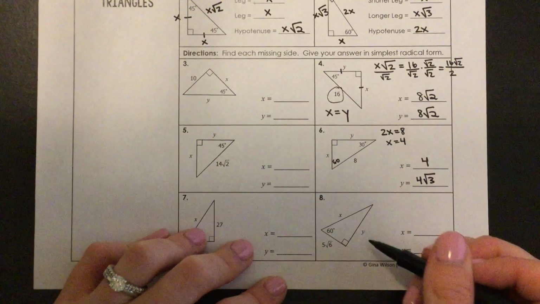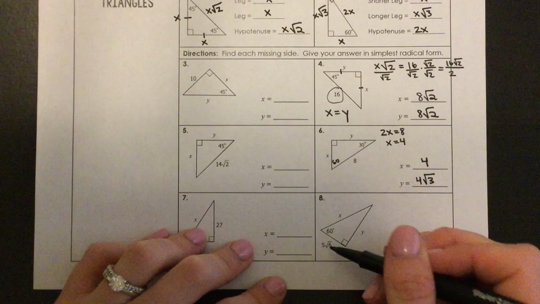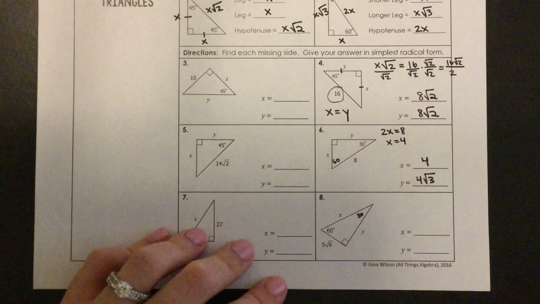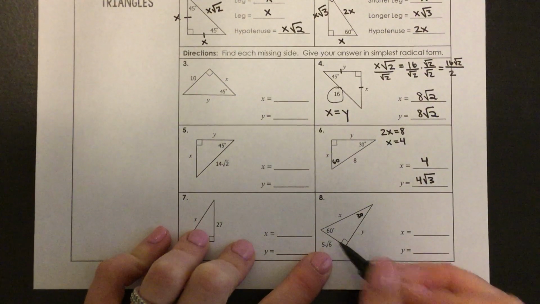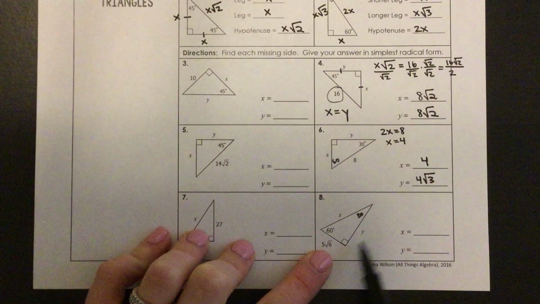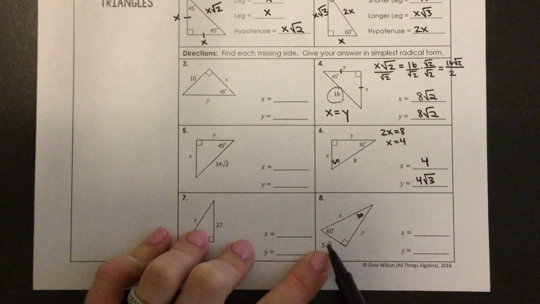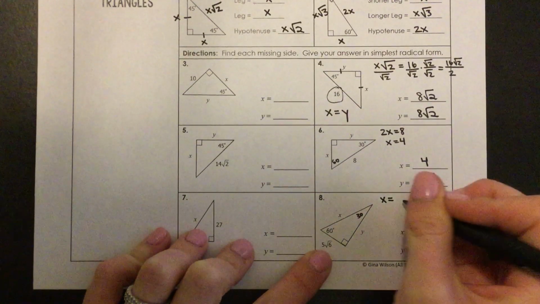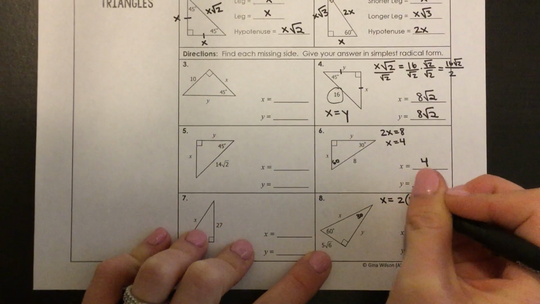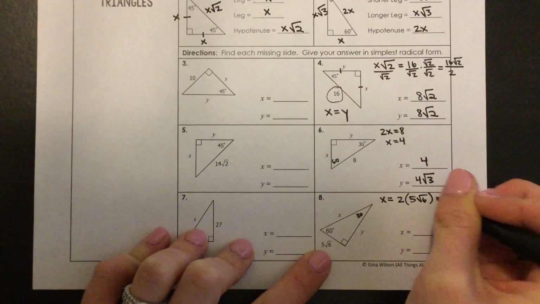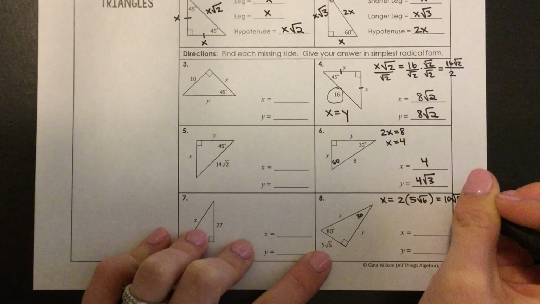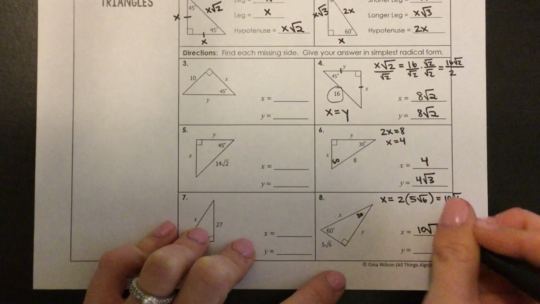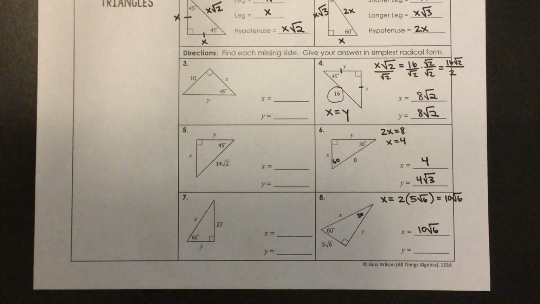This is the hypotenuse. This is the longer of the two legs. This is the shorter of the two legs. All right, so this is across from the 30. So this is the shorter of the two legs. So this one, the hypotenuse, is always double that. So x is the hypotenuse, and that is double whatever the short side is. So we just multiply the 2 times 5, and we get 10 root 6, which does not reduce down at all. So the hypotenuse is double the short side. So instead of 5 root 6, it's 10 root 6.